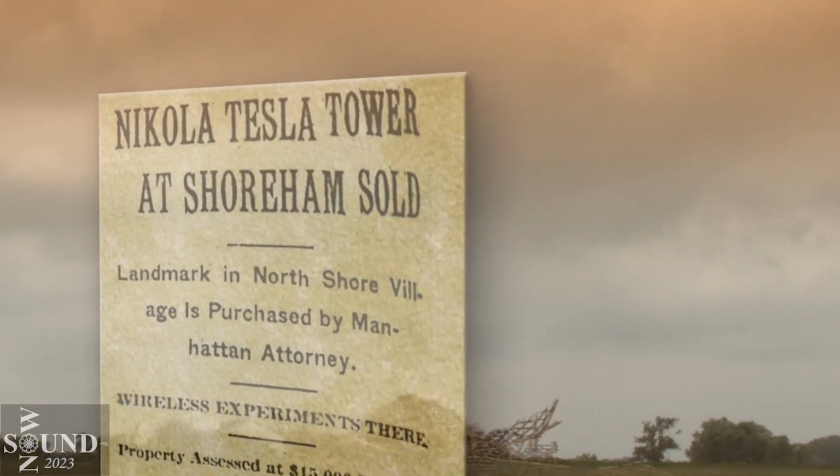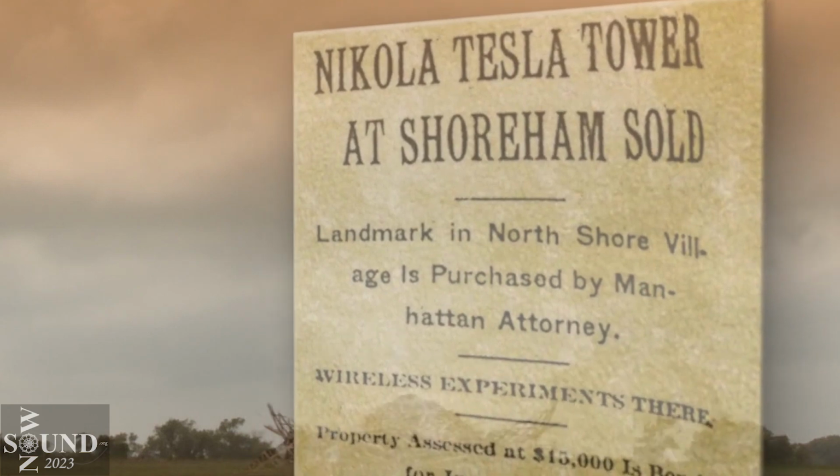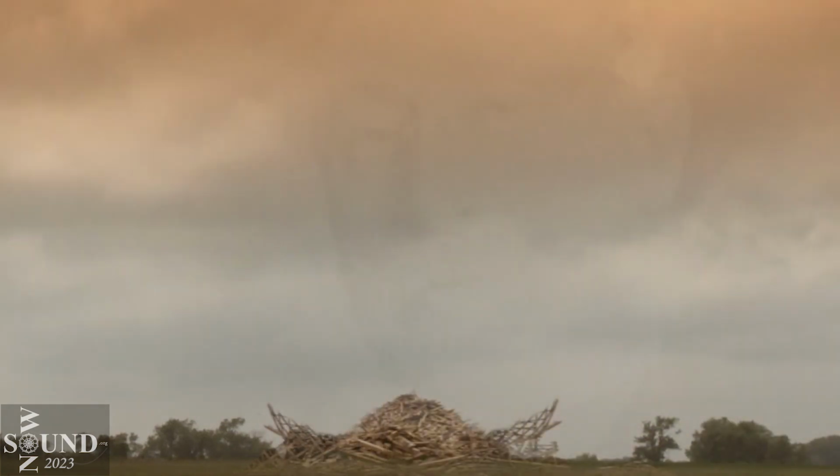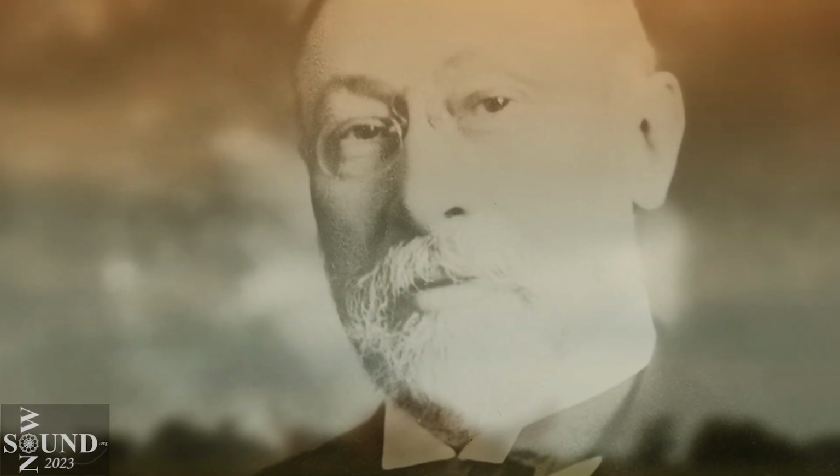He dynamited the tower and sold it off for salvage. He got, I think, $1,500 for the lumber and the iron. He had $100,000 worth of equipment there, and Bolt just let it all go to scrap, so a lot of this stuff was lost.